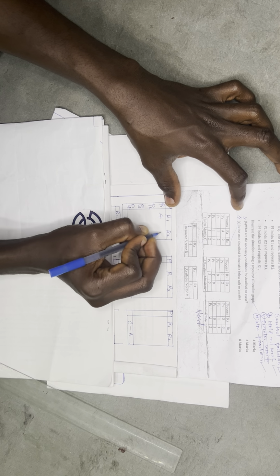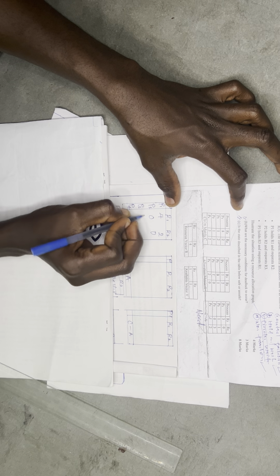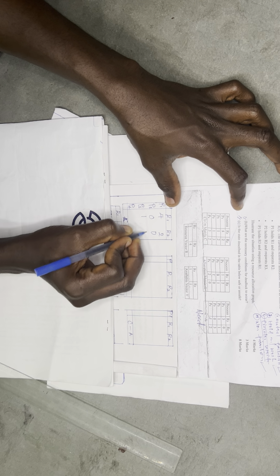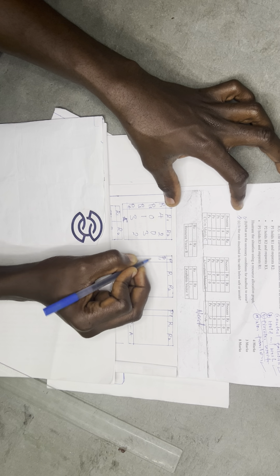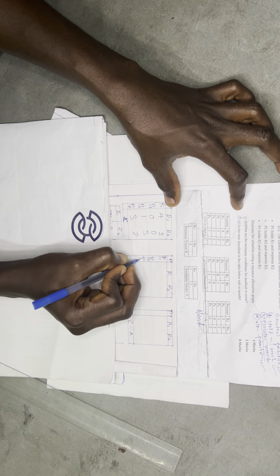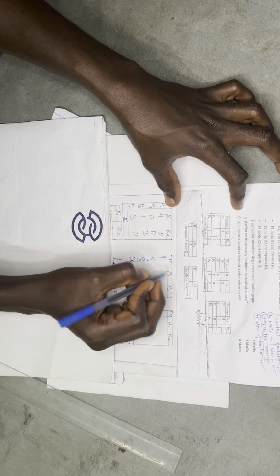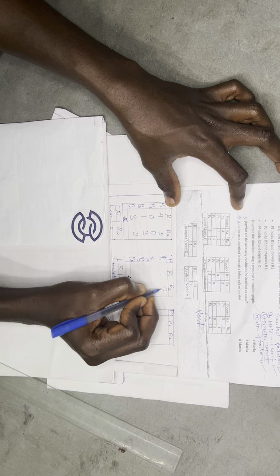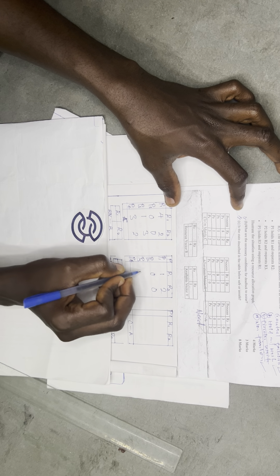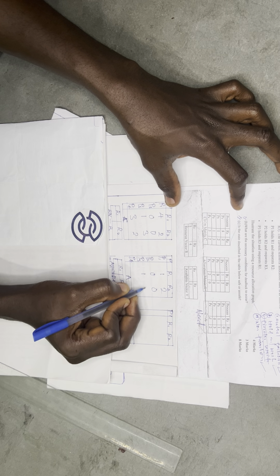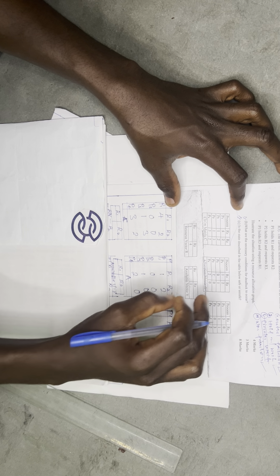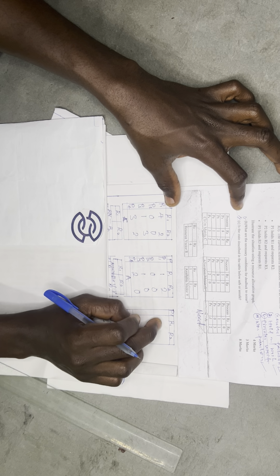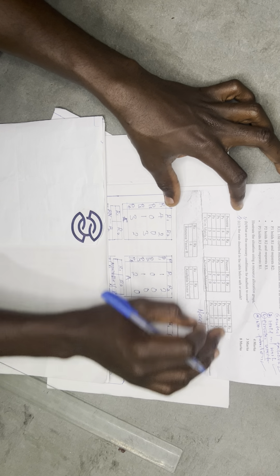Here we have 4, 2, 0, 0. We have 1, 3, 3, and 2. Here we have process 1, process 2, process 3, and process 4. Here we have 1, 2, 0, 0, 1, 0, and 2, 0. We copy the same thing here, but we replace process 2 with 0 because it has finished execution.